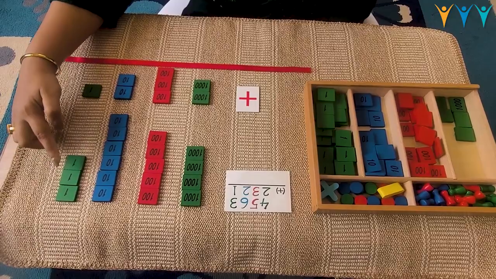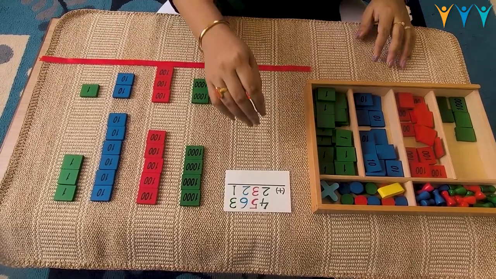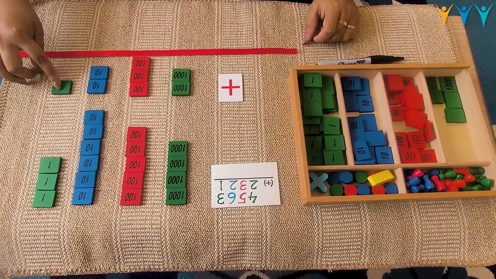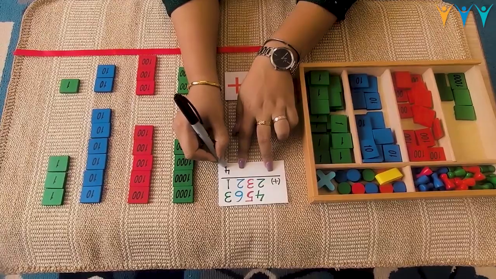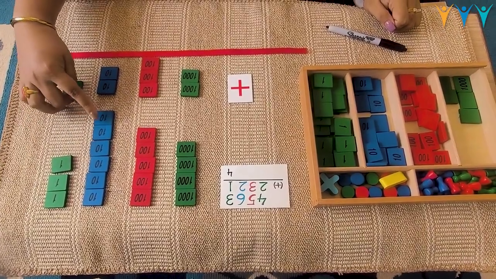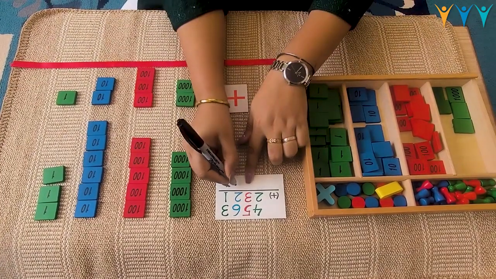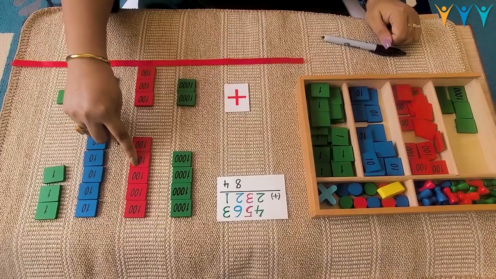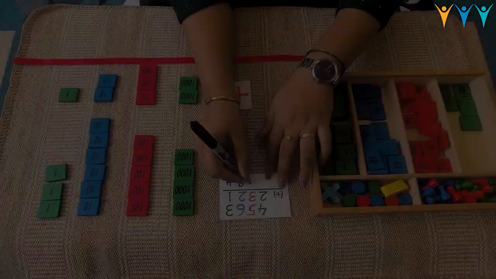1, 2, 3, 4. 1, 2, 3, 4. Here 4 units. 1, 2, 3, 4, 5, 6, 7, 8. 8 tens. 1, 2, 3, 4, 5, 6, 7, 8. 8, 10, 100.